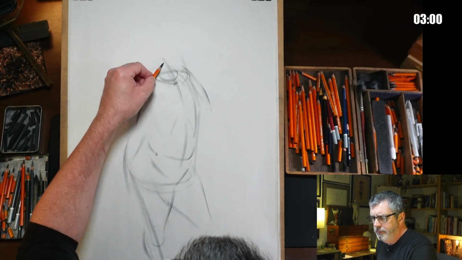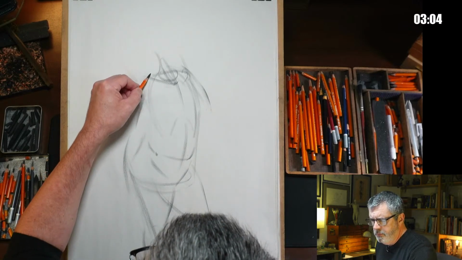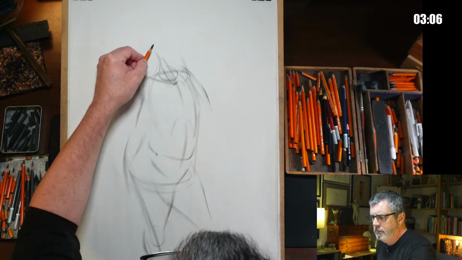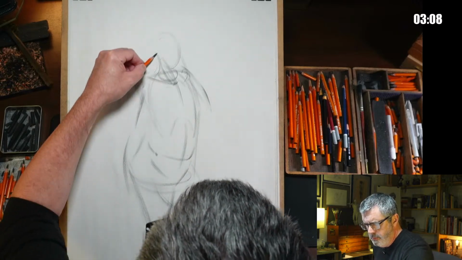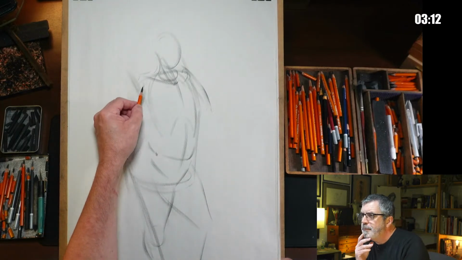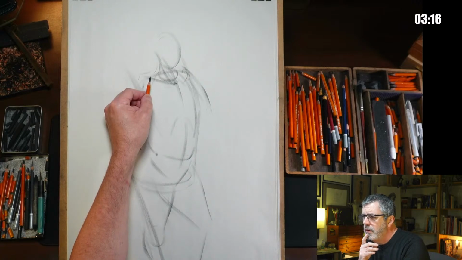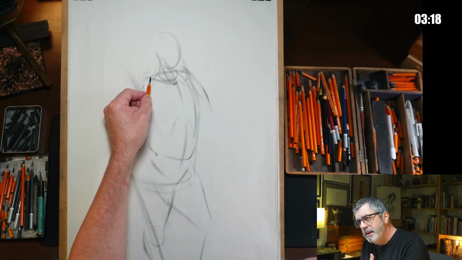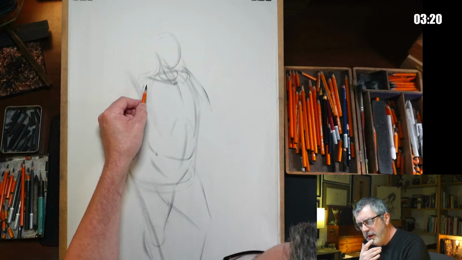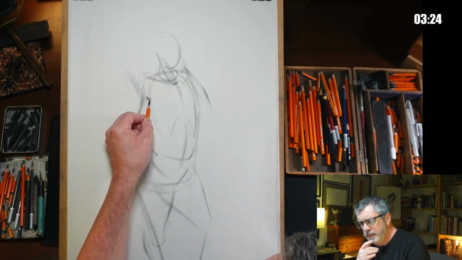Manubrium. Clavicle. Once again, we've got a fat pad sitting on top of the pectoral, right? So we have to adjust for all of these things ever so slightly.